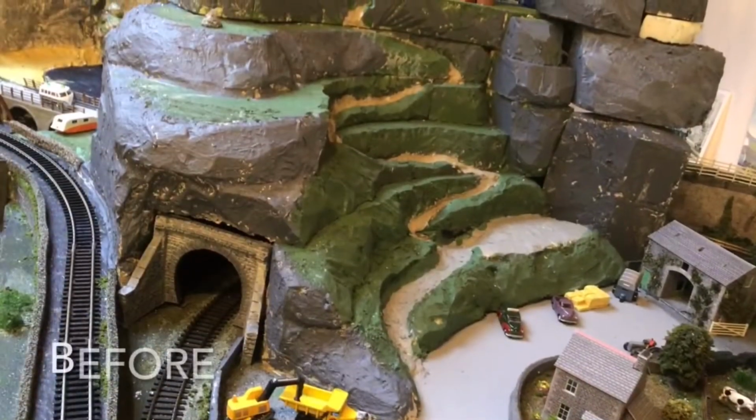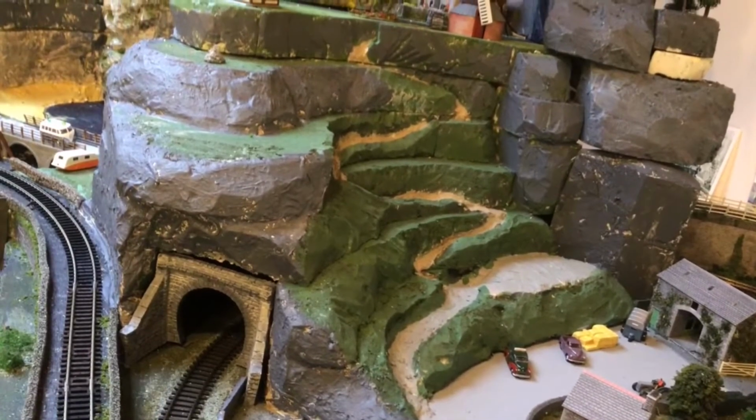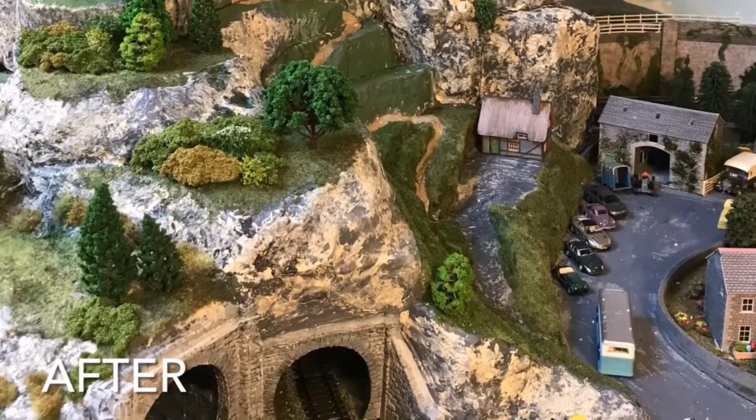This is just a couple of shots to show you what it looked like before I started to make the tunnel and what it looked like after.